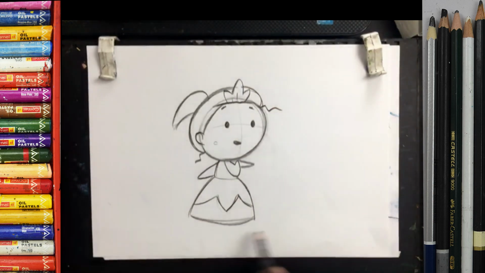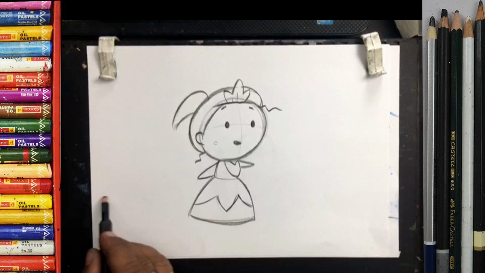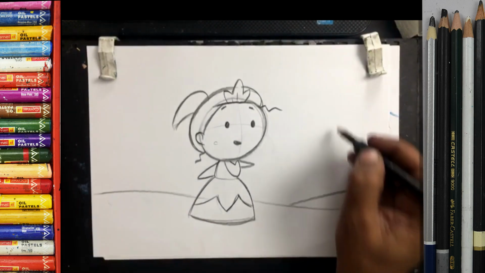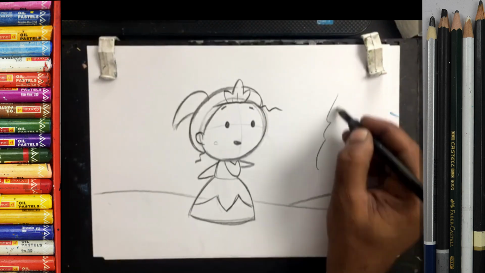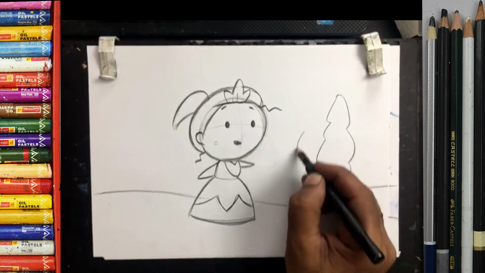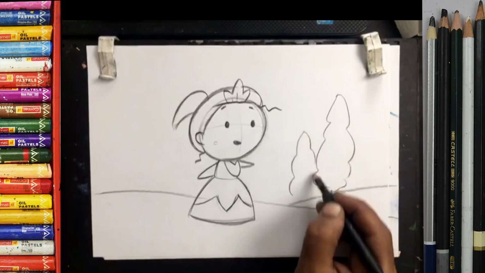So you can create some scenery with this. Some hill stations like this.